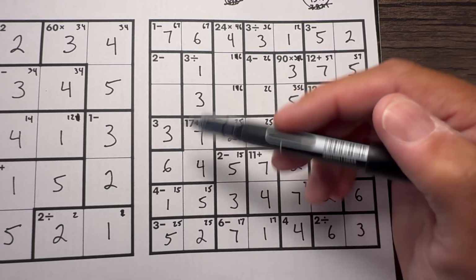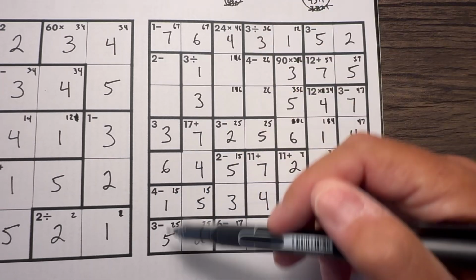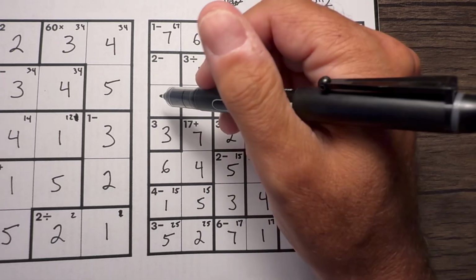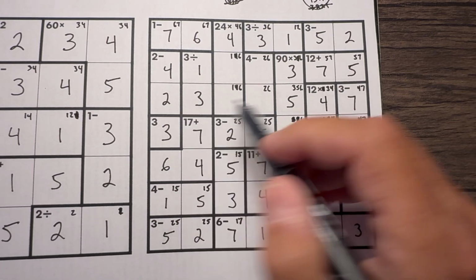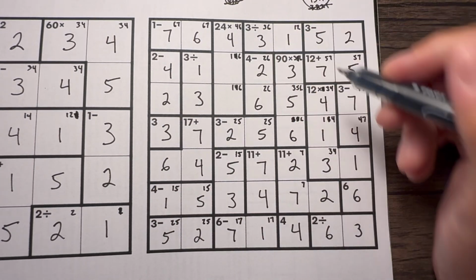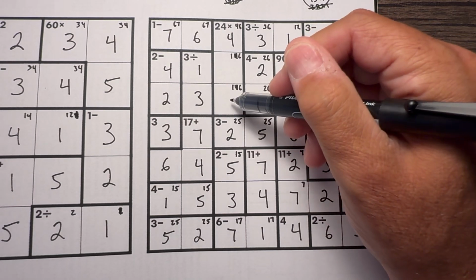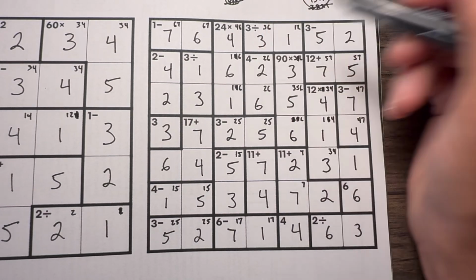Here, what are we missing? 2, 4. There's a 4 here, so we can place it. And this 2 makes this a 6, makes this a 2. This 6 makes this a 1, makes this a 6.